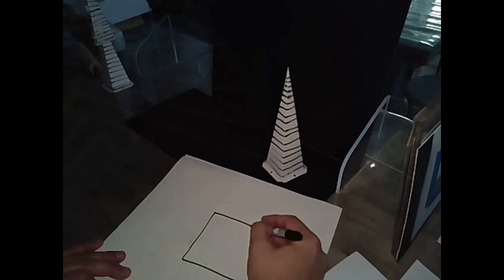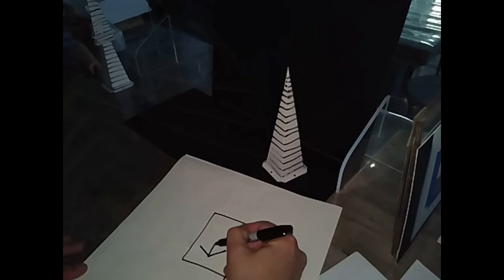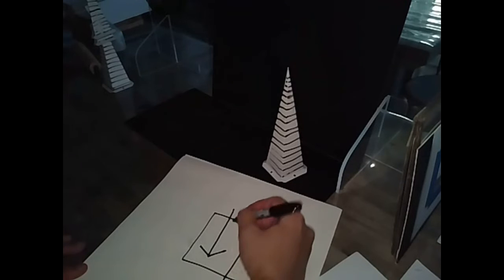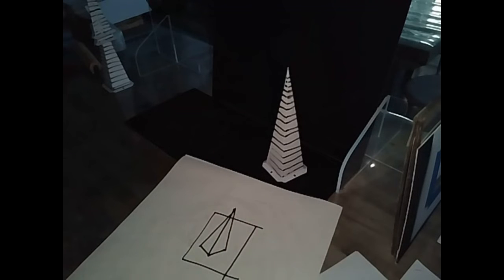If this is my paper or the border of my image, from my point of view, and I'm going to leave off the little decorative bits, I just see an angle like this and an angle like that at the base, and then a really tall height like so. Yeah? Does that feel a little more like what you see on the screen?